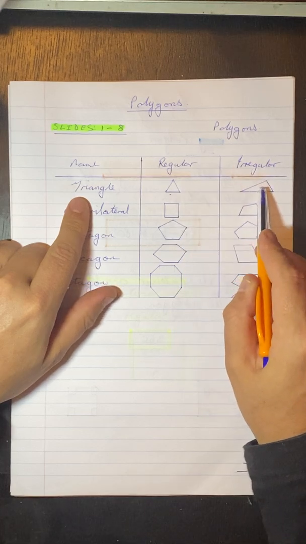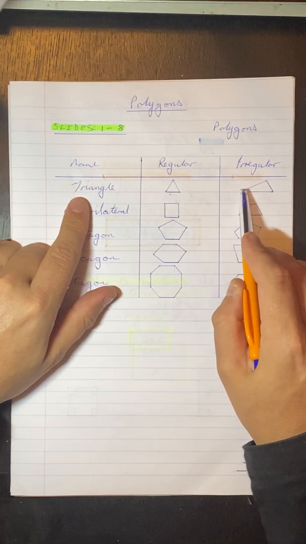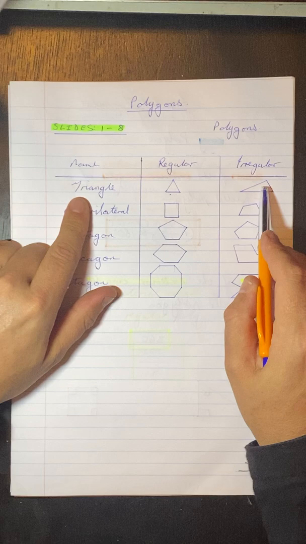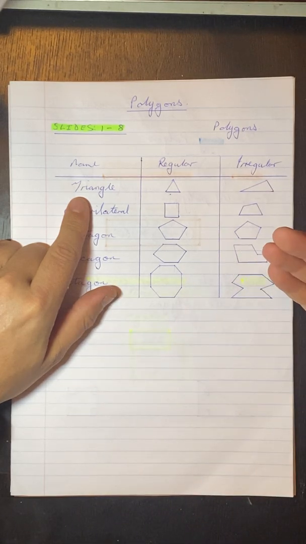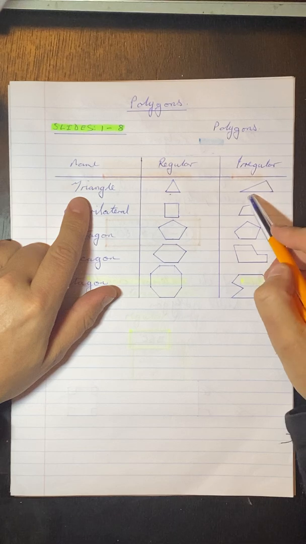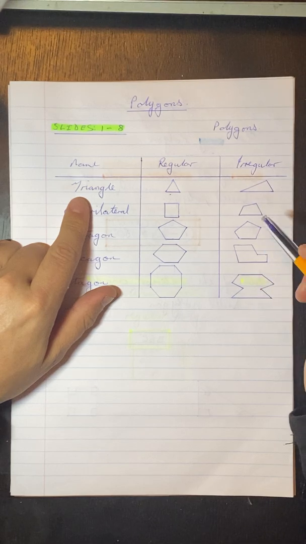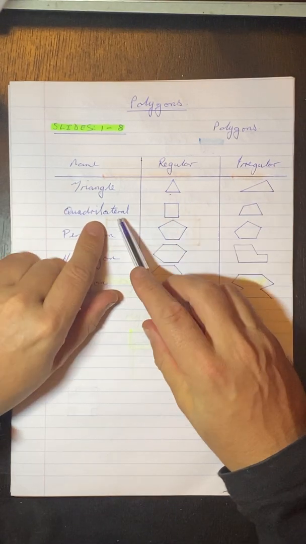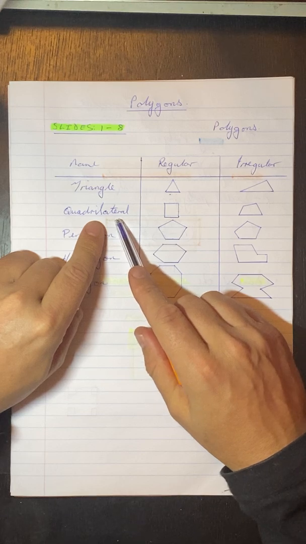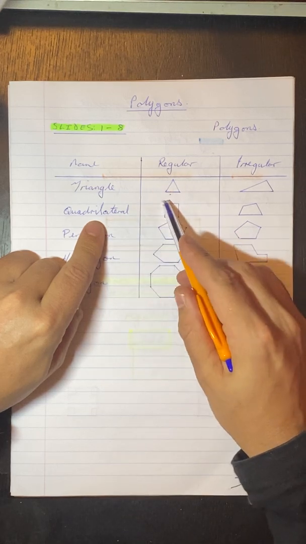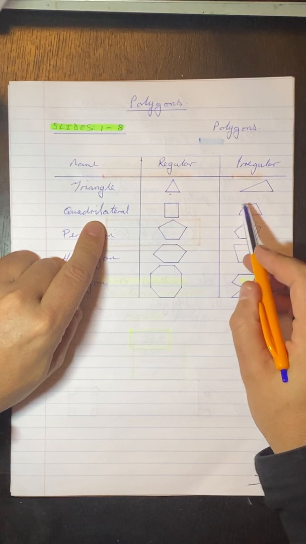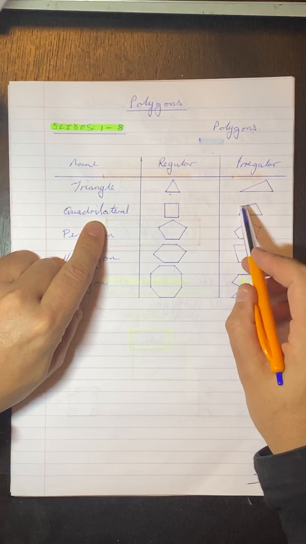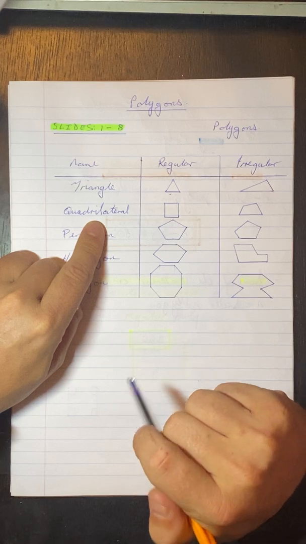So you can see that with this irregular triangle here, one side is longer than the other, and all the angles are different. So it is not regular because all the sides are not equal in length and all the interior angles are not equal. Okay, so a regular quadrilateral would be a square. This is a quadrilateral, but you can see that the lengths of the sides are not equal and the interior angles are not equal.